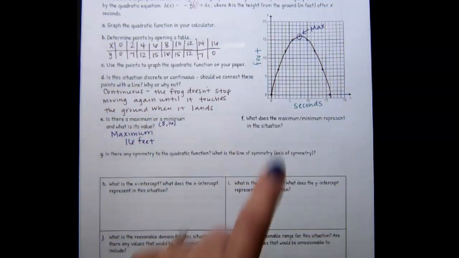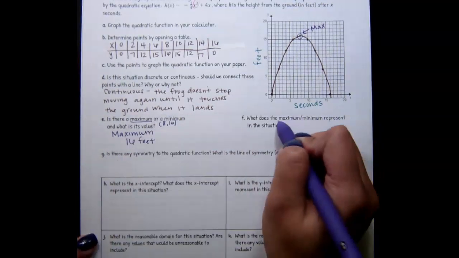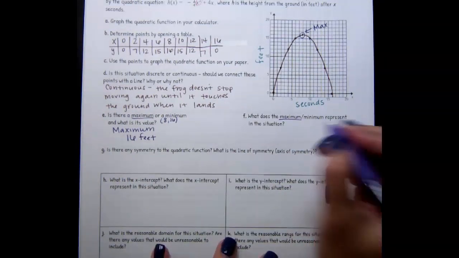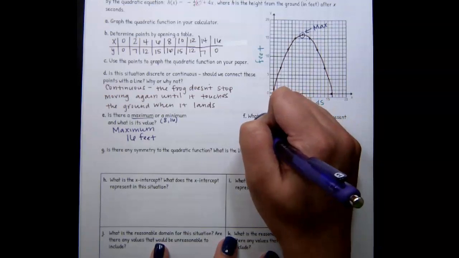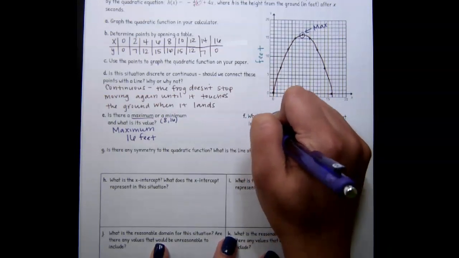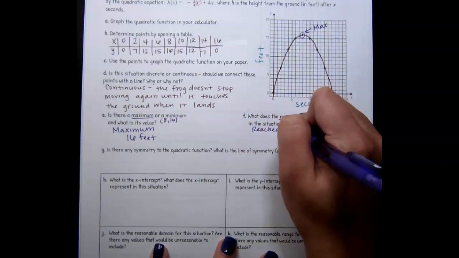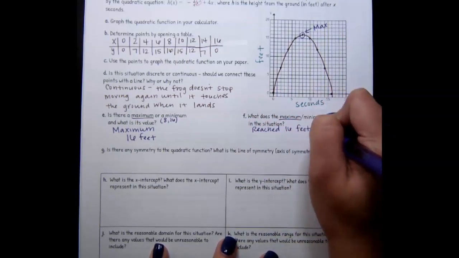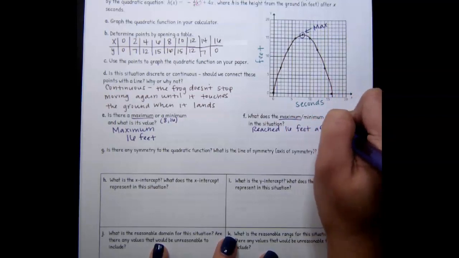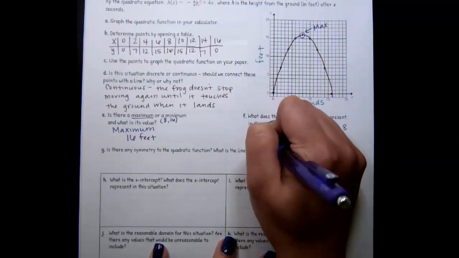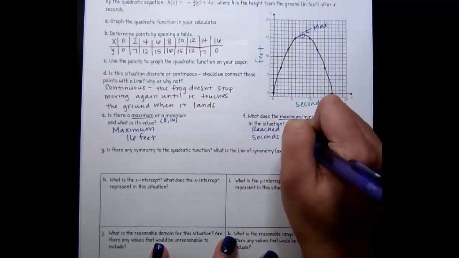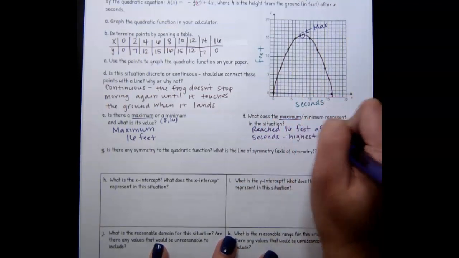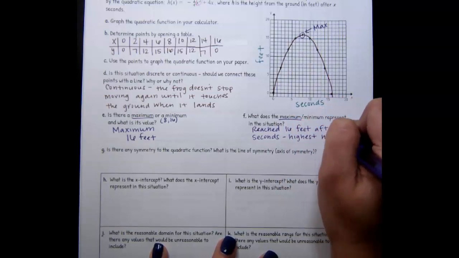What does the maximum, let's underline maximum, represent in the situation? It represents the fact that the frog reached 16 feet after 8 seconds. It is also the highest height that the frog reached. So it didn't go past 16 feet.